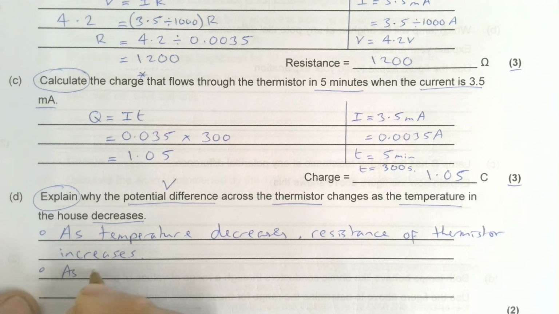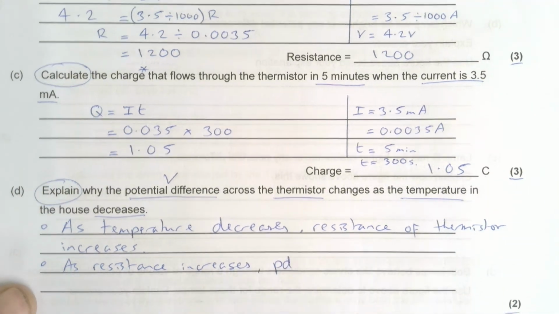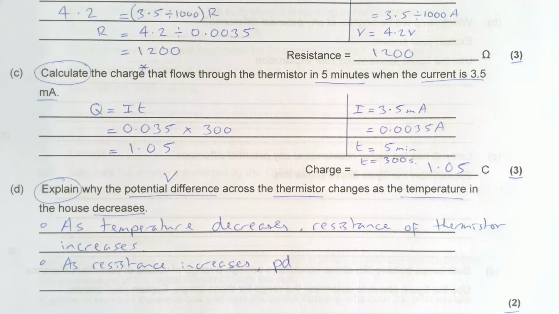As resistance increases, potential difference, PD, also increases. It gets more difficult for each coulomb of charge, each gang of electrons, to get through, so they transfer more energy each.